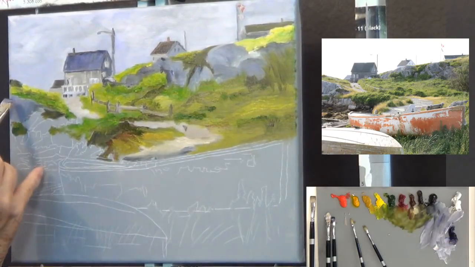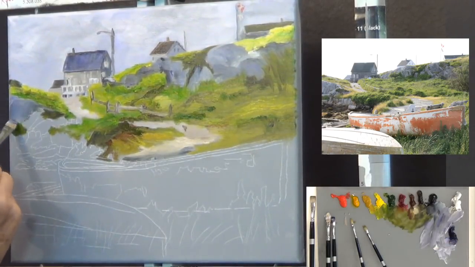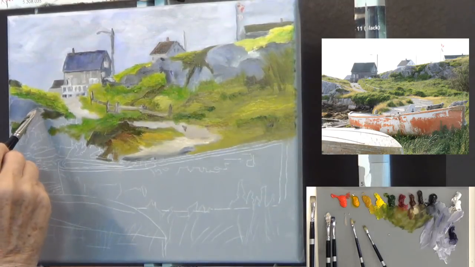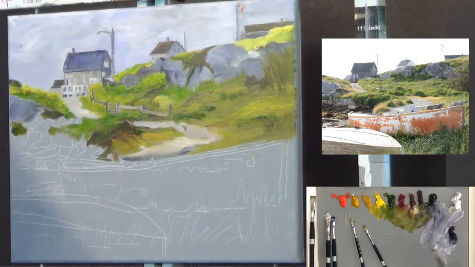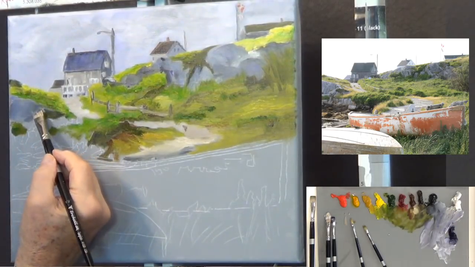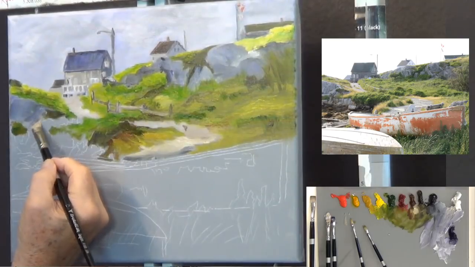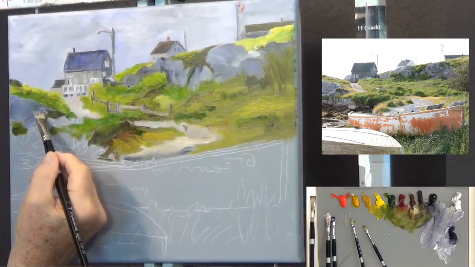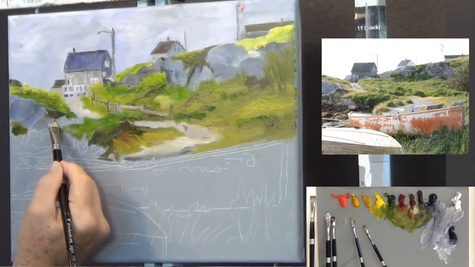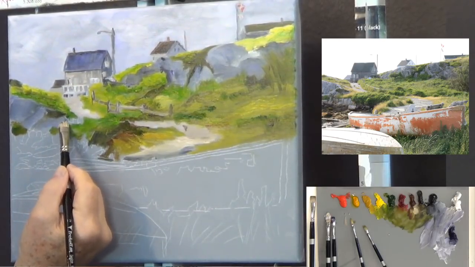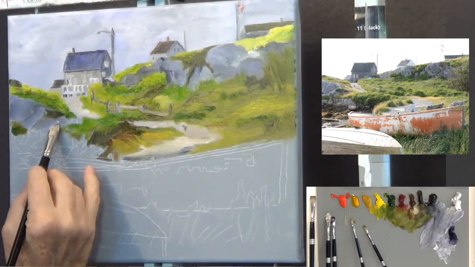Again, the strokes that I make with this brush are telling the viewer the angle of this rock. So if I put in the right kind of brush strokes, I'll be able to tell you that this rock is angular and it's sitting underneath this grass here.